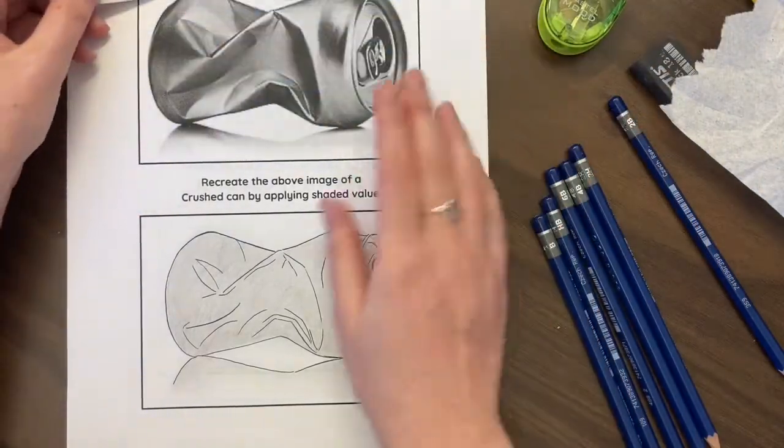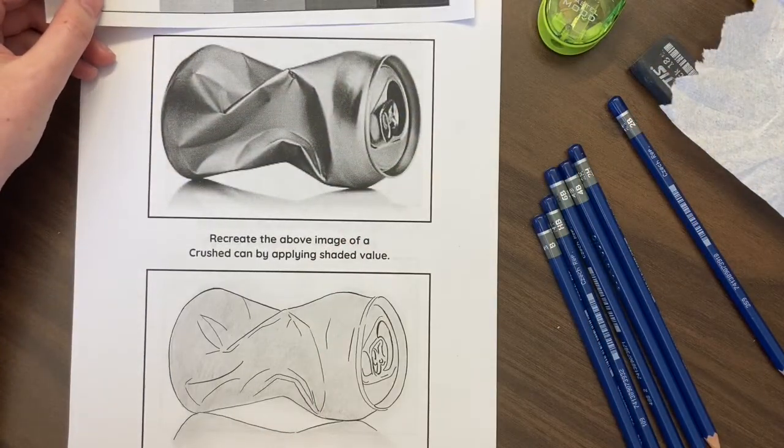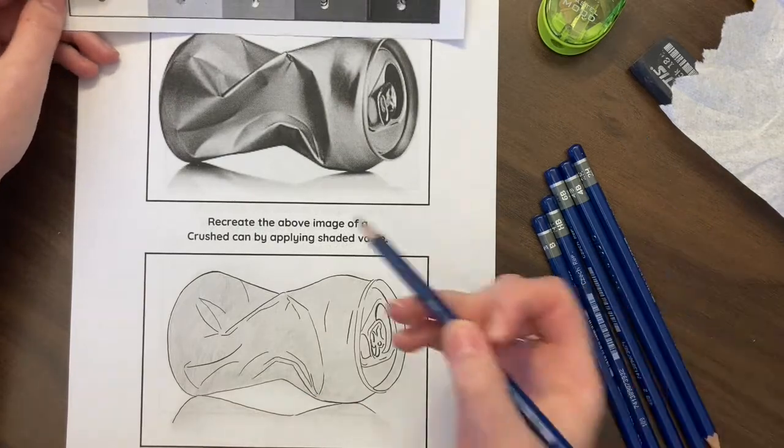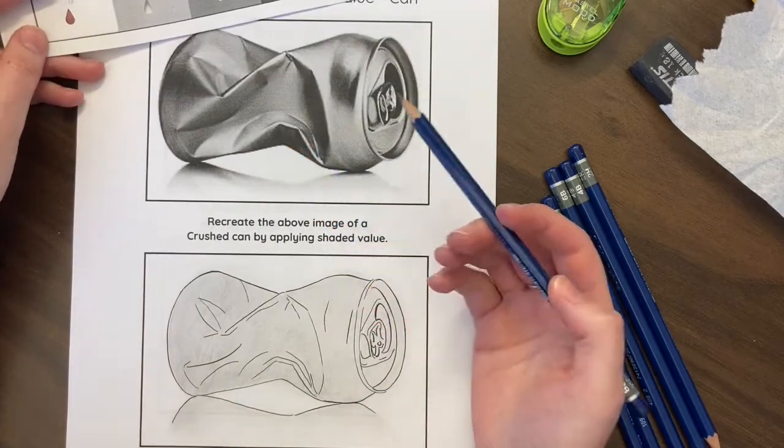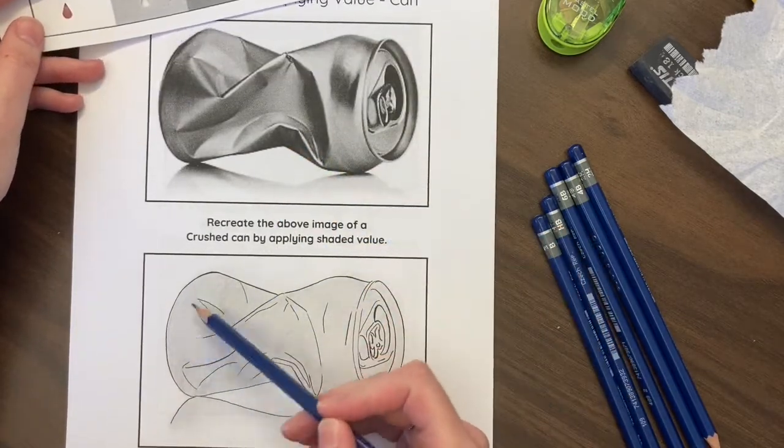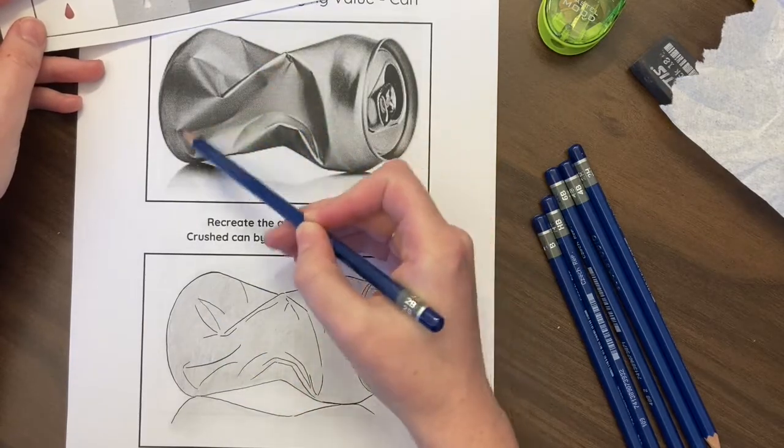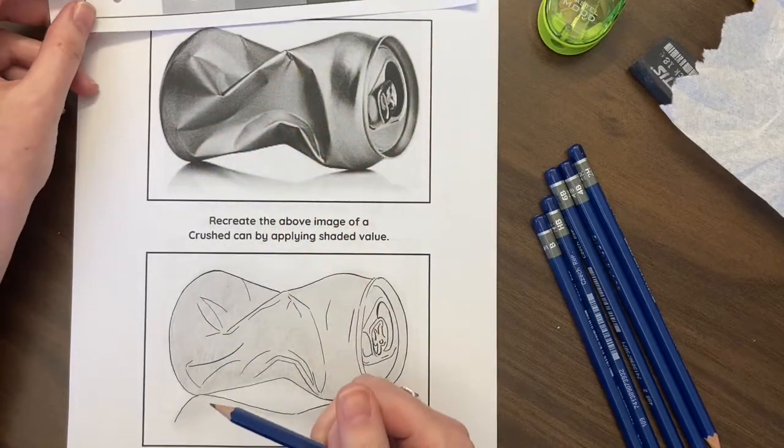All right, so now I'm going to start to go darker. I can continue to use my 2B pencil and I'm going to just start in an area. Maybe we'll start back here. I'm going to lay in some of these deeper tones just to sort of break it down a little bit.